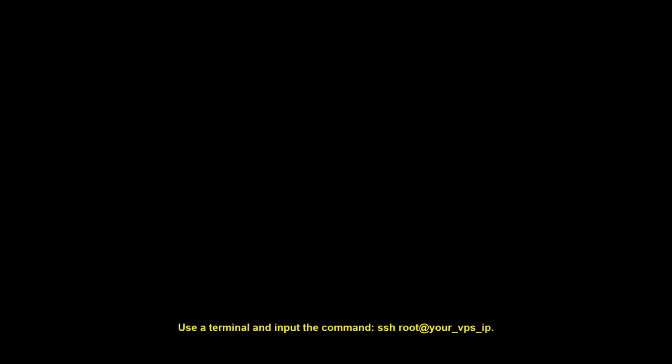Use a terminal and input the command ssh root@your_VPS_IP. Replace your_VPS_IP with the actual IP address of your VPS. Once connected, ensure your system is up to date with the command apt update and apt upgrade -y. Install necessary dependencies with apt install -y curl openssh-server ca-certificates.